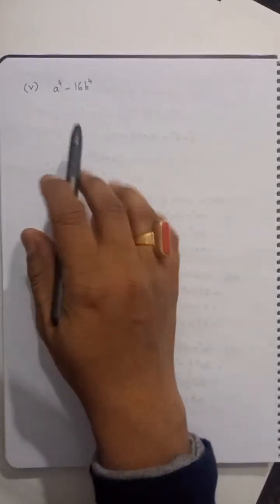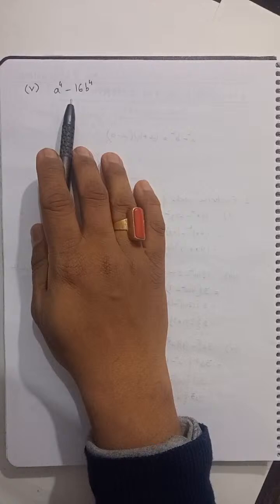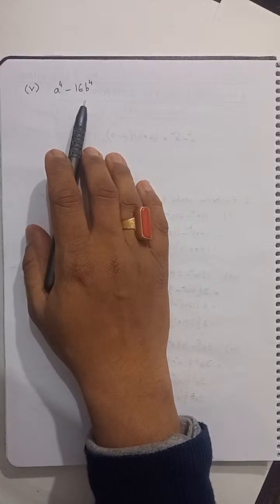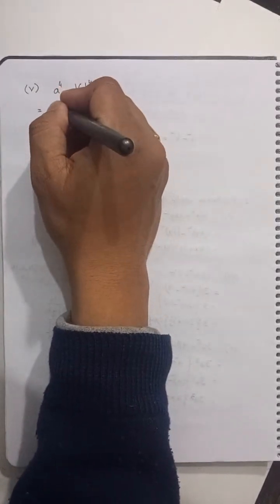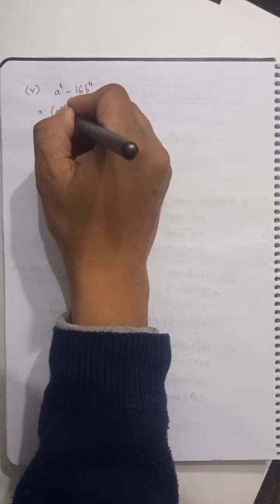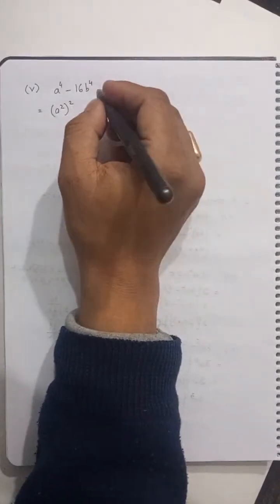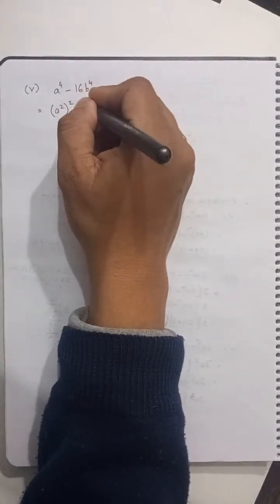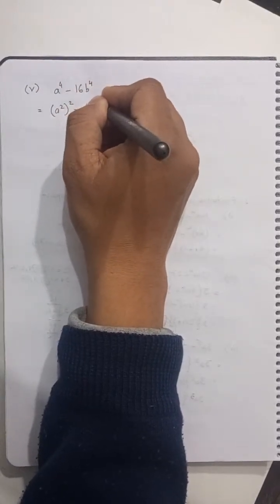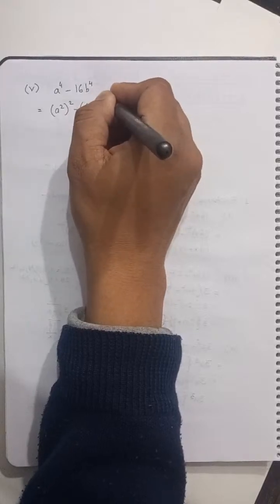Okay, so we have a to the power 4 minus 16b to the power 4. Okay, now a to the power 4 can be expressed as a square whole square. Okay, and 16b to the power 4 can be expressed as 4b square whole square.